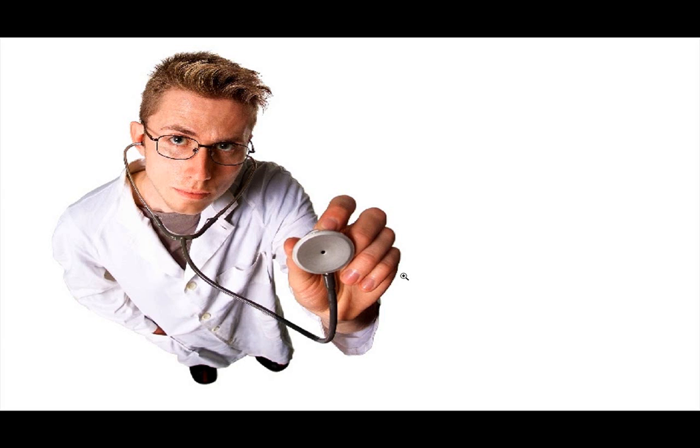For example, if your doctor tells you that smoking is harmful to your health, you will probably believe him because you know that he has many years of medical training.